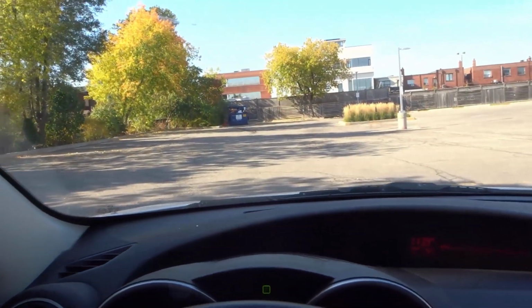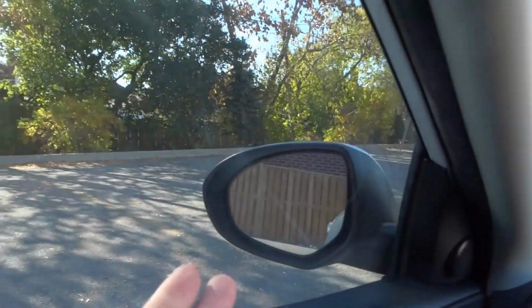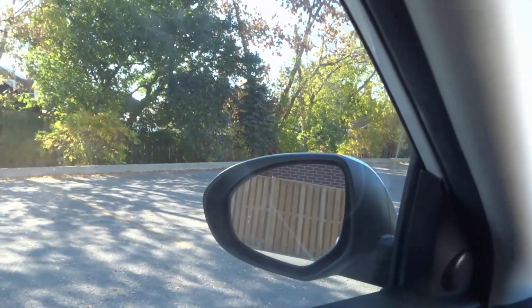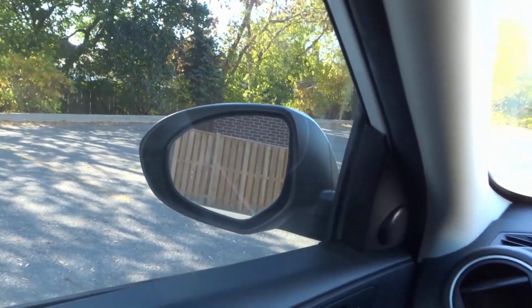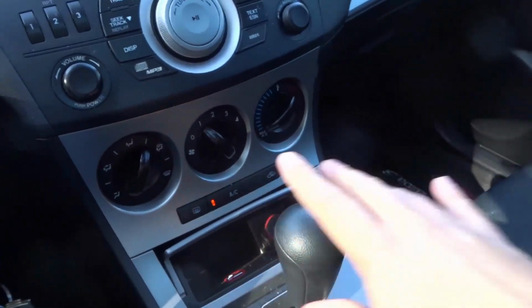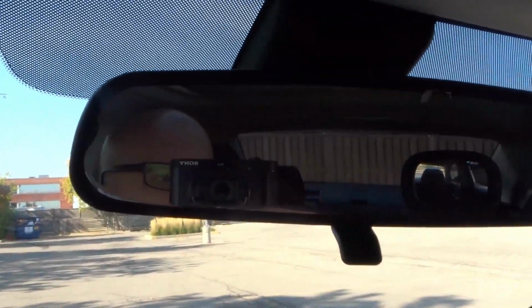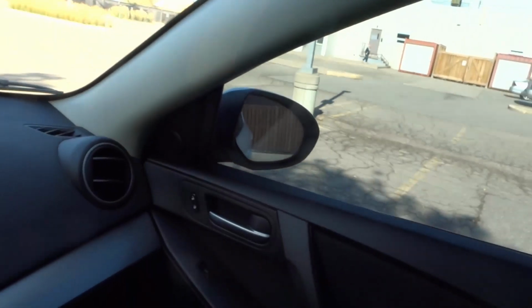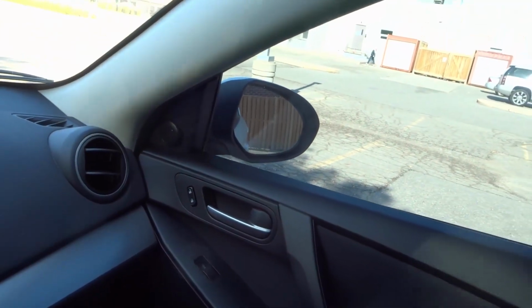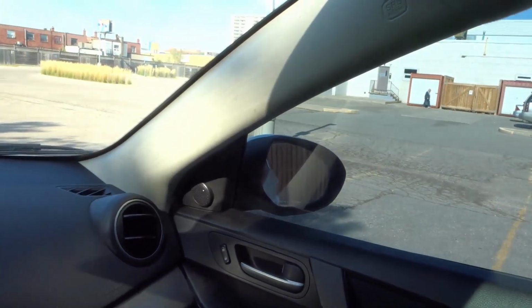All right, so what you want to do is get close to something that is behind your car. If you can take a look right there, there is a wooden fence behind my car. And what you want to do is put the car in reverse, and start backing up, and get somewhat close to the fence or the object, but not too close. So right now, I'm going to stop right here.